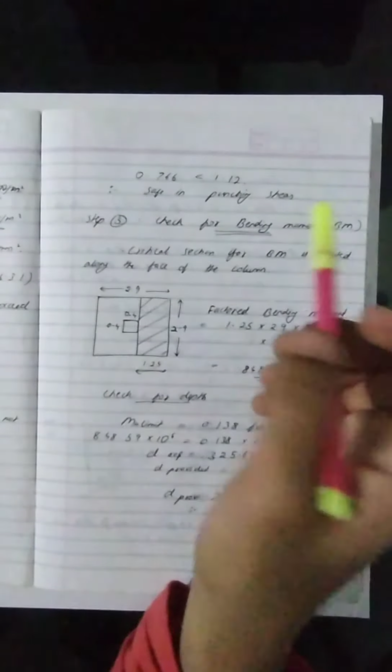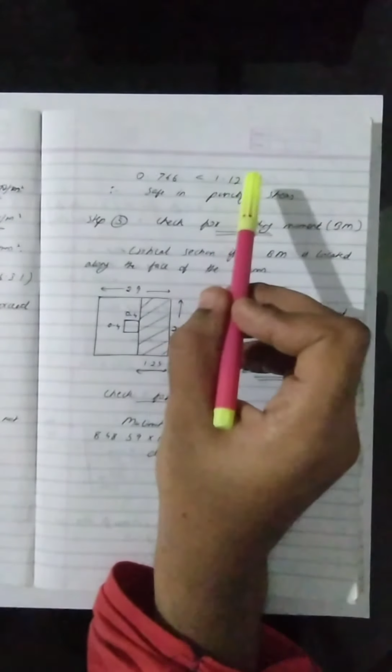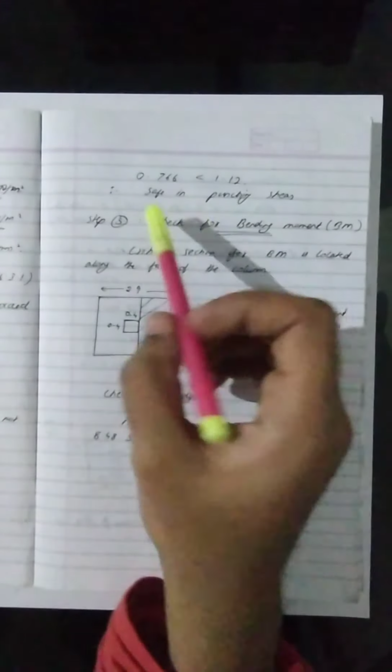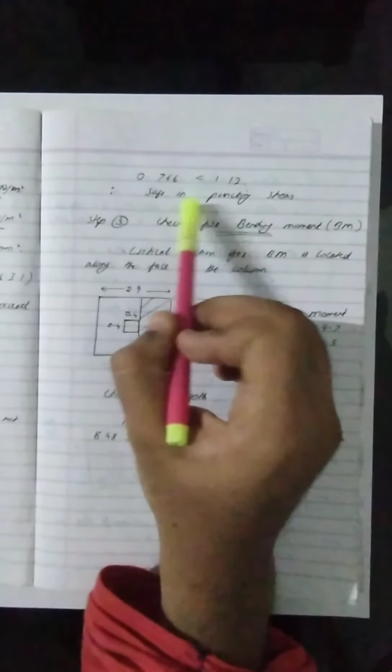Okay, so 0.766 is less than 1.12, so it is safe in punching shear. The punching shear stress is less than Ks tau C value, so it is safe in punching shear.